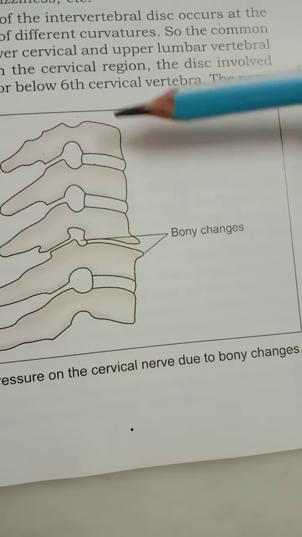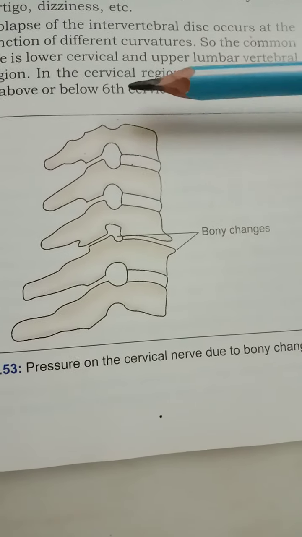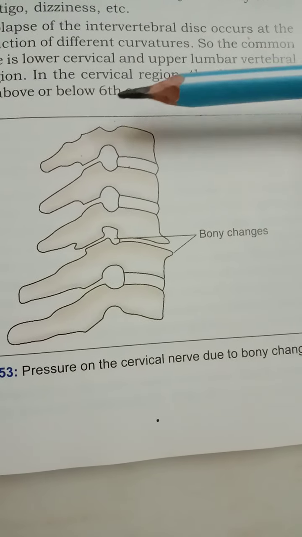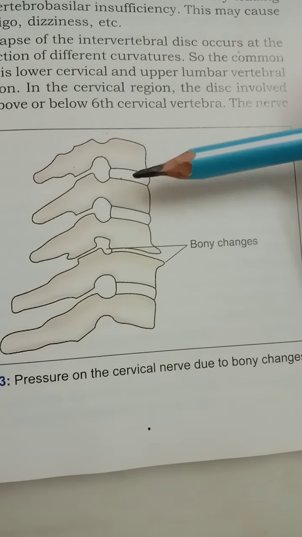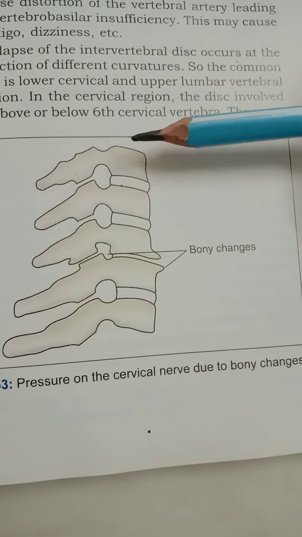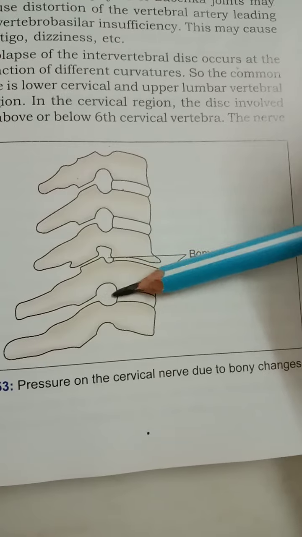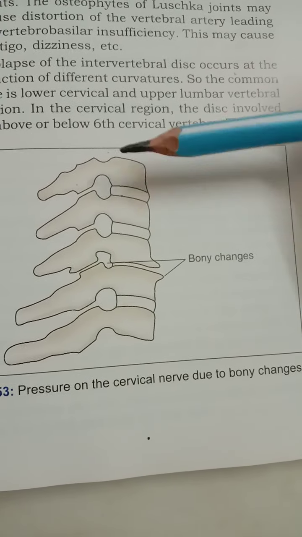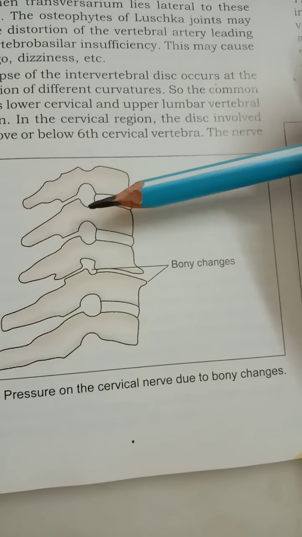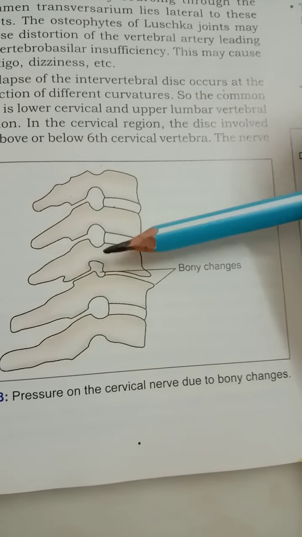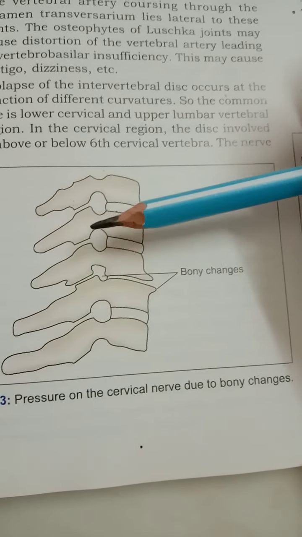The intervertebral foramina of the cervical vertebrae lie anterior to the joints between the articular processes. Arthritic changes in these joints occur due to tiny projections, the osteophytes. These osteophytes press on the anteriorly placed cervical spinal nerves and cause pain along the course of distribution of this nerve.